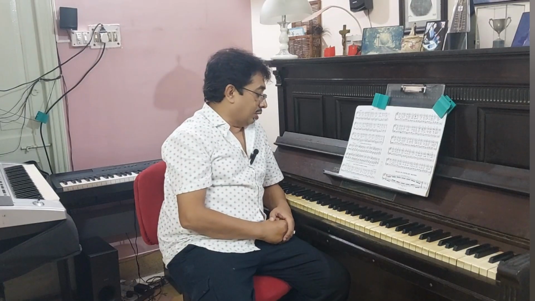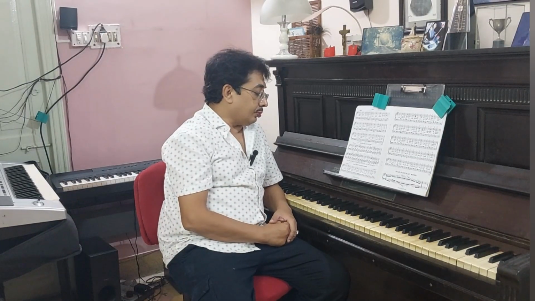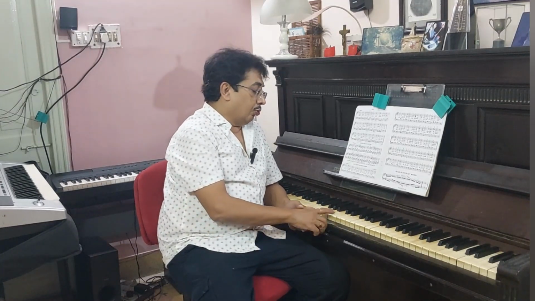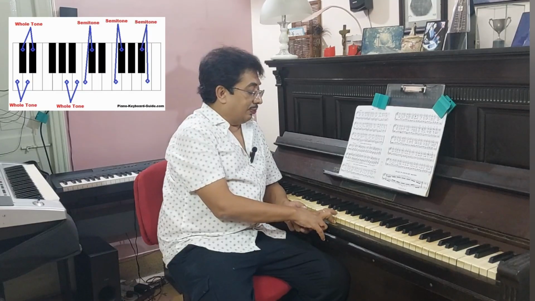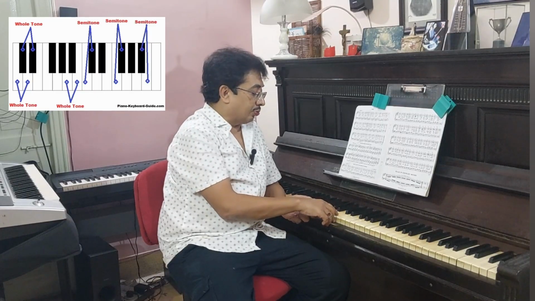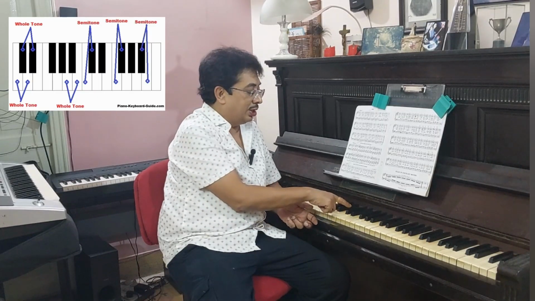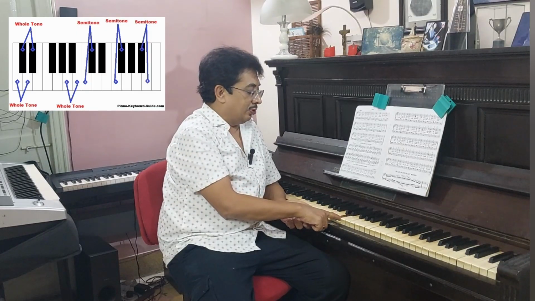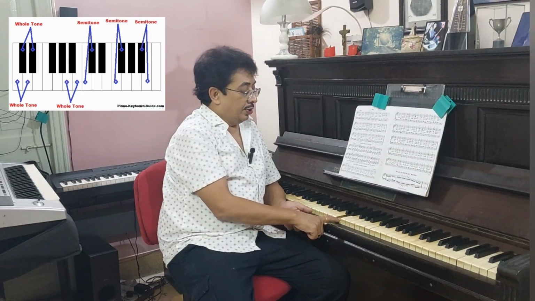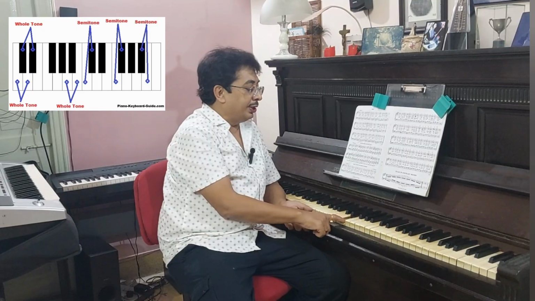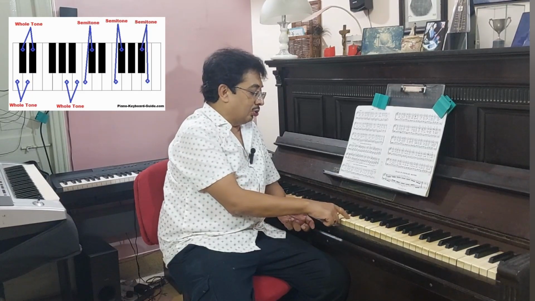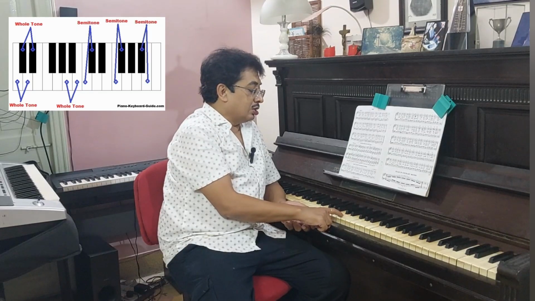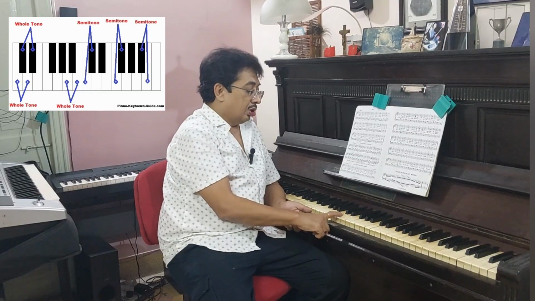Now, the concept of tone and semitone. When you move from C to D, it's a tone, because it's a combination of 2 semitones, because C to C sharp is a semitone, C sharp to D is a semitone, so C to D is a tone. Again, when we move from D to E, then D to D sharp is a semitone, and again D sharp to E is also a semitone. So D to E is a full tone.